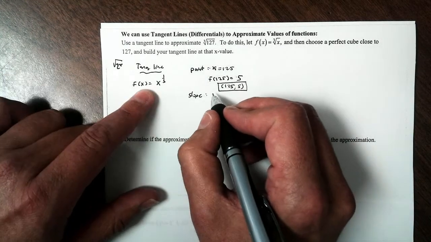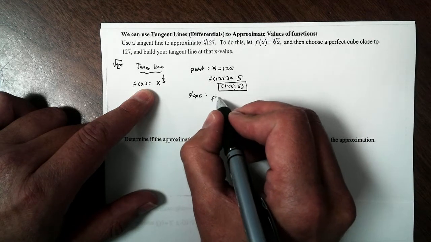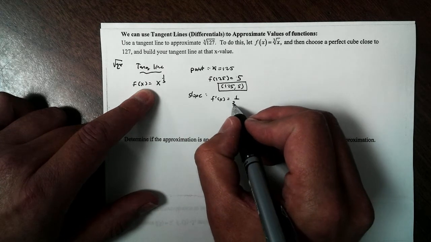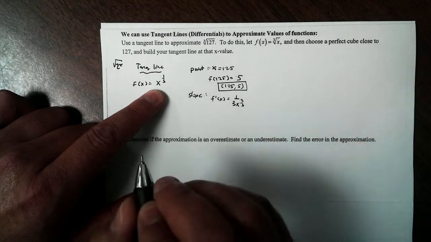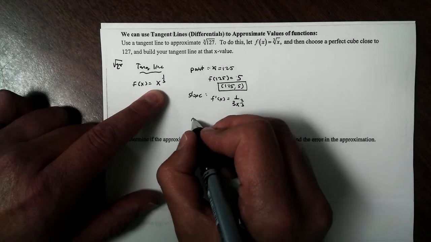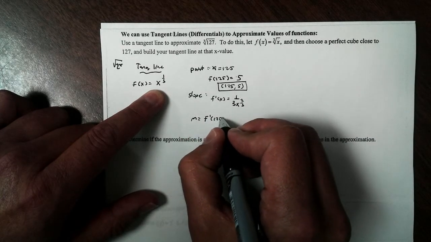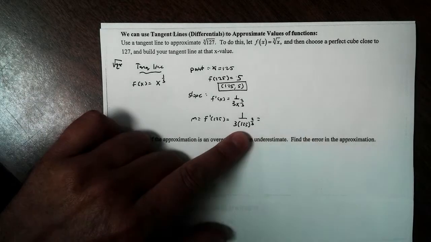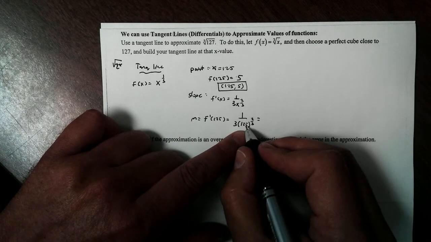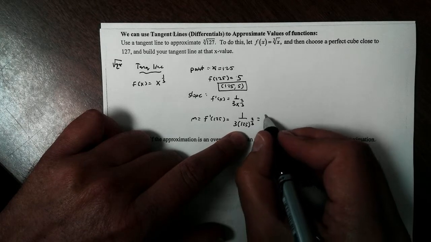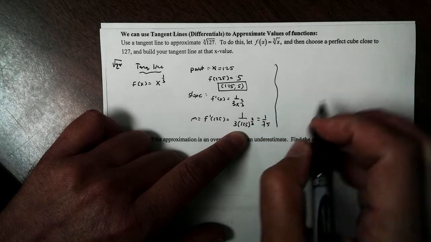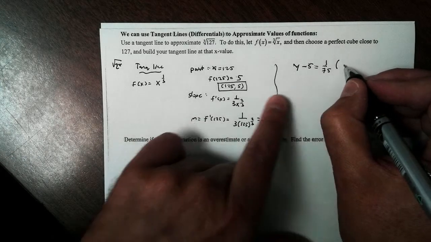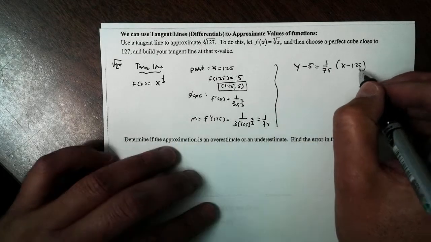Next, I need to find the slope. So of course I have to take the derivative. Our derivative, f prime of x, becomes 1 over 3 times x to the negative 2/3. We can go through these a little bit quickly now. To get my slope, I'm going to plug in 125 again. We get 1 over 3 times 125 to the 2/3. We don't like to leave it this way. The cube root of 125 is 5, 5 squared is 25, times 3 is 75, so the slope is 1 over 75. So my tangent line would be y minus 5 equals 1 over 75 times x minus 125. There's my tangent line.